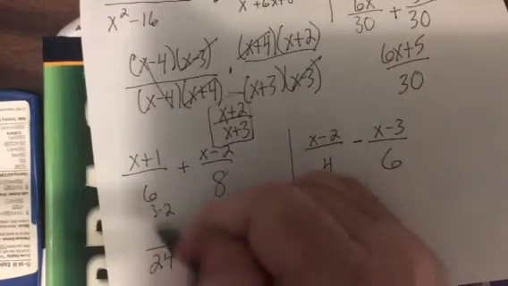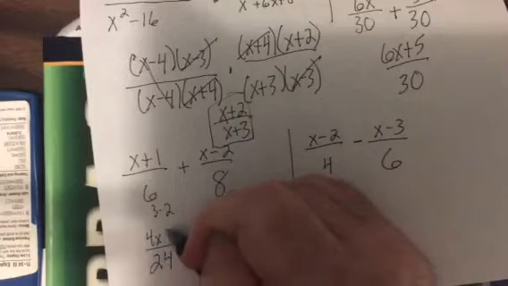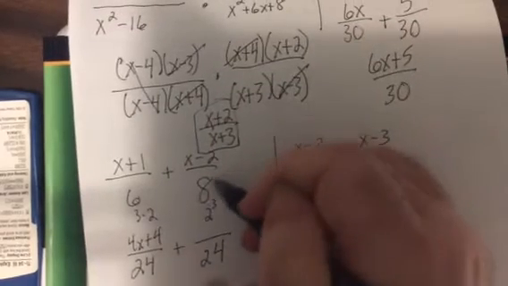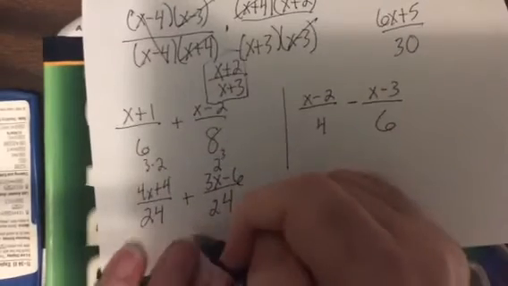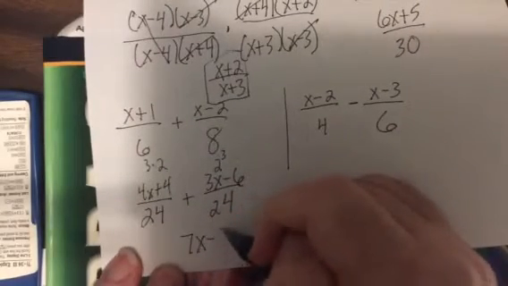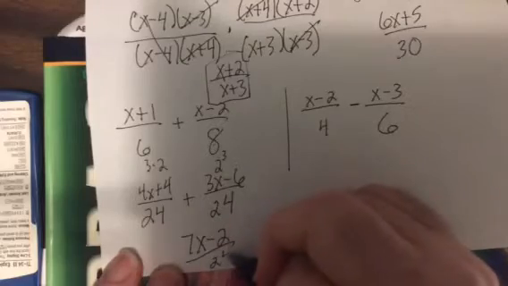So you multiply by 4. This would be 4x plus 4. Here you multiply by 3. So it's 3x minus 6. So it'll be 7x minus 2 over 24.